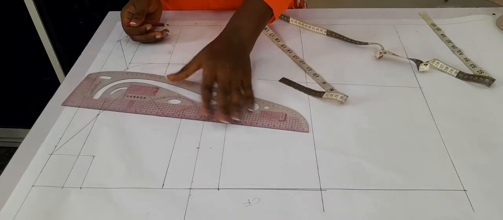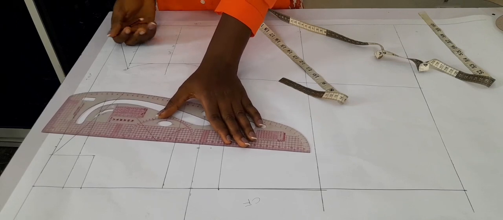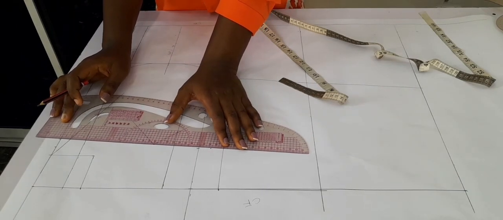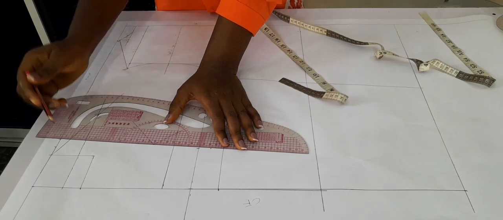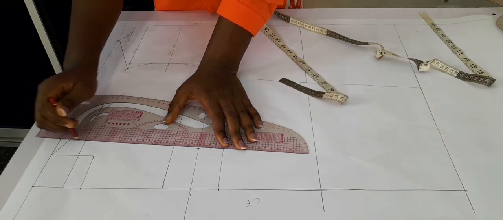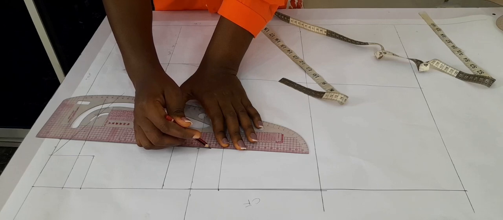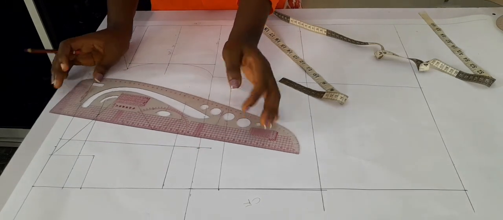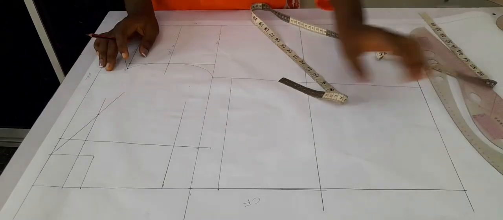You know, your dart shouldn't get to the nipple points. And right here, we are working with shoulder darts. In the Natalie Bray method of drafting, we work with shoulder dart before we start shifting it to anywhere we want to make use of it. So this is it.